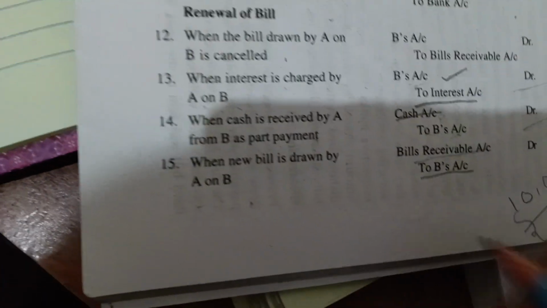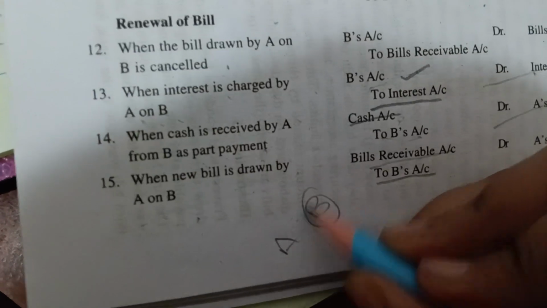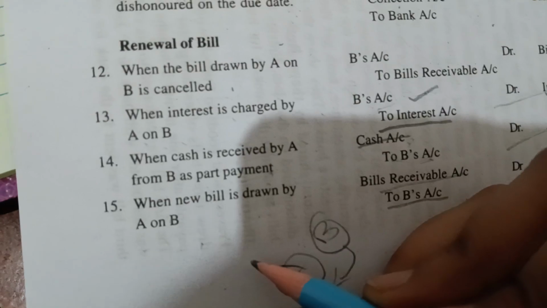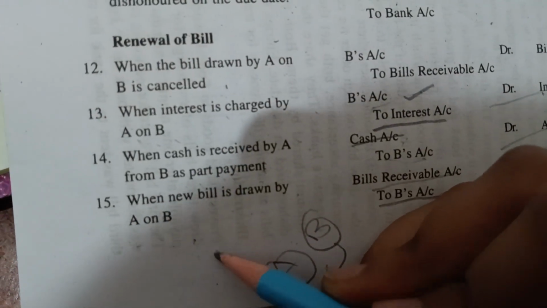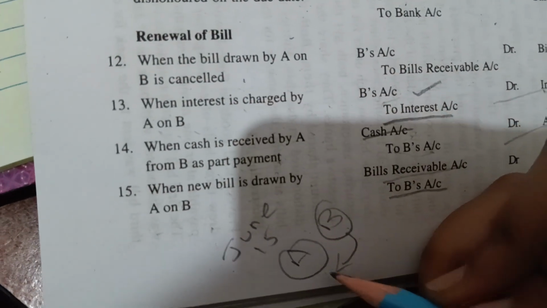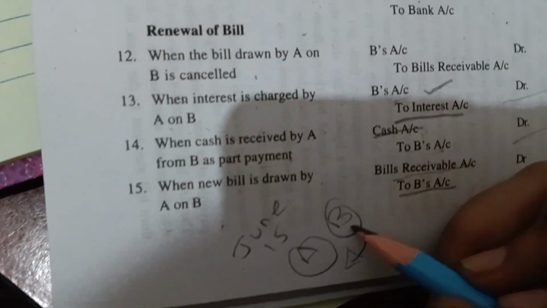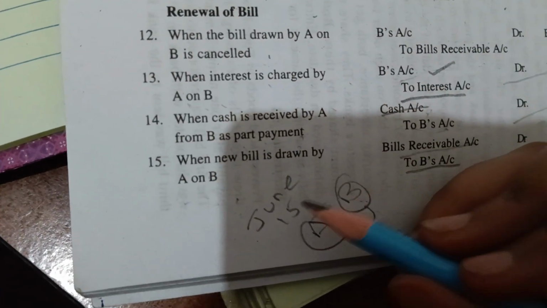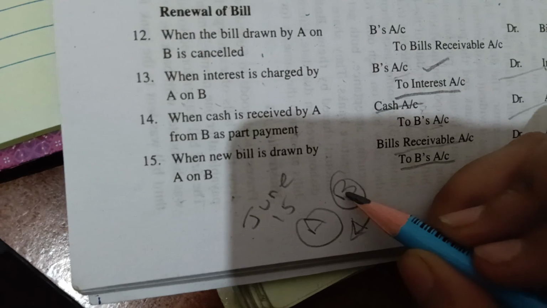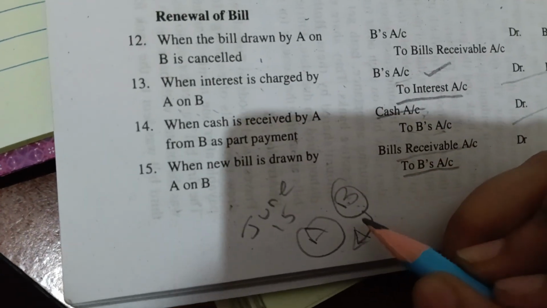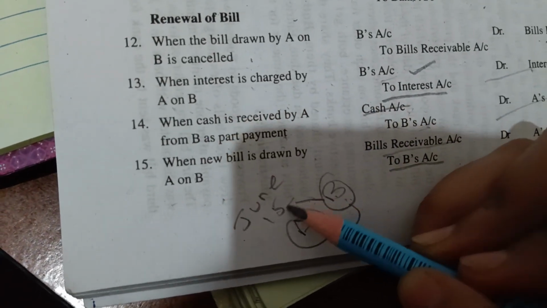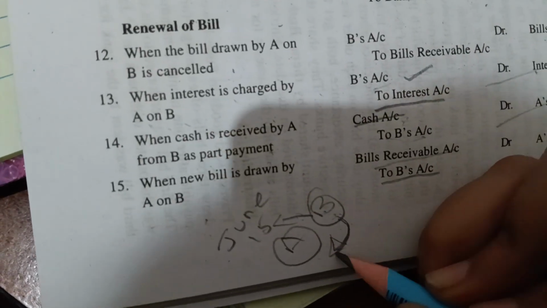In cases like, if A and B are there, B is requesting A, the payment date is June 15. B is requesting A that I have some emergency, I will pay you the amount on the next month's 15th, like July 15, just draw a new bill. If he didn't say this, then he would have to pay the interest if he does not give the amount on the date. So for the new bill he is requesting.